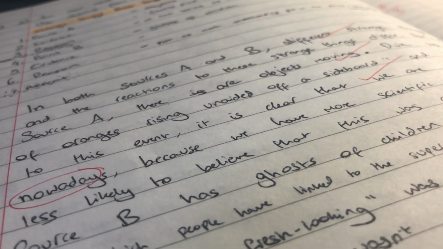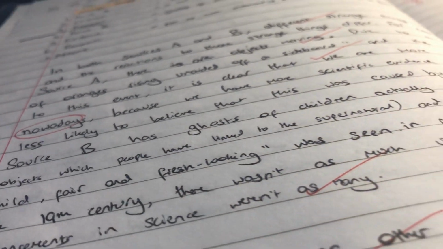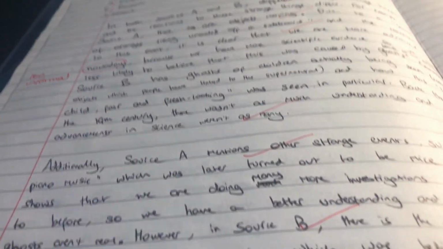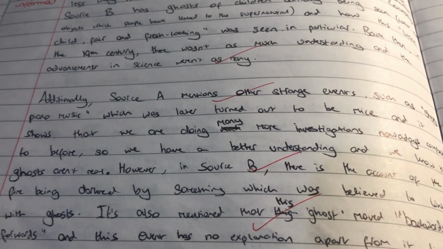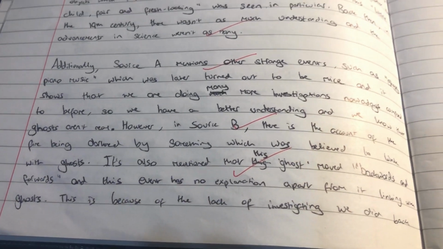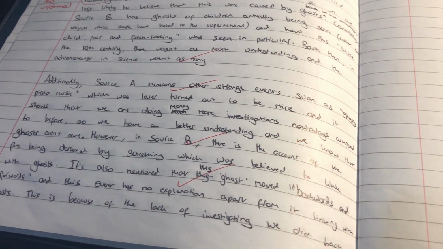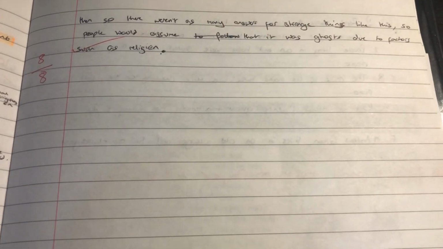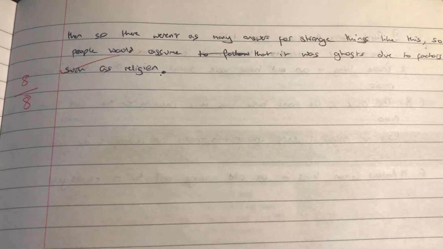So you can see that I not only described something that happened in source A, I described why it could have happened. So they didn't believe it was ghosts because it might have been due to the scientific evidence we have nowadays. And then I also went on to describe source B and how back then there wasn't as much science and scientific advancements, and therefore they were more superstitious and believed in things like that. And then for the second paragraph I talked about a different thing and a different reason for that.